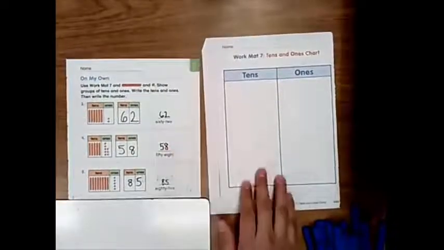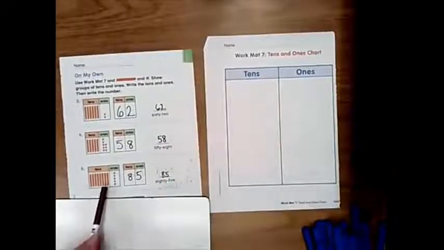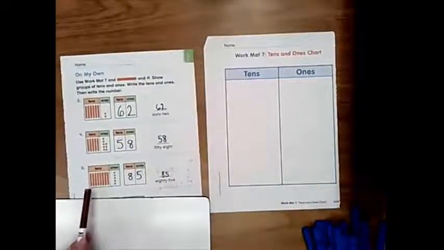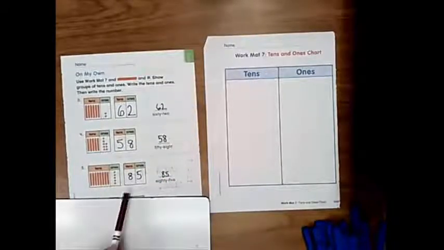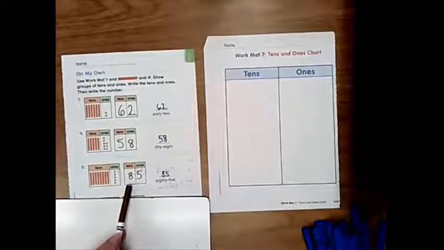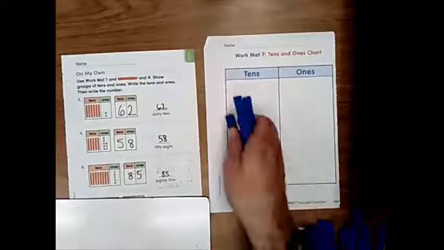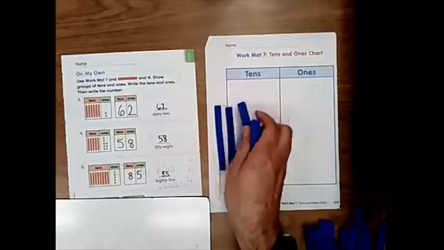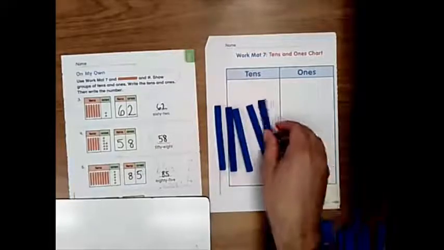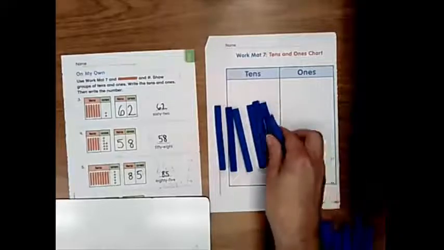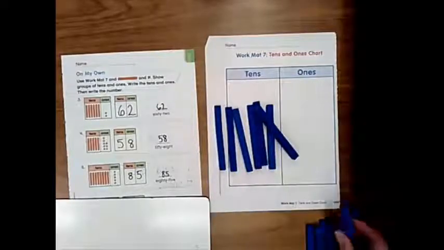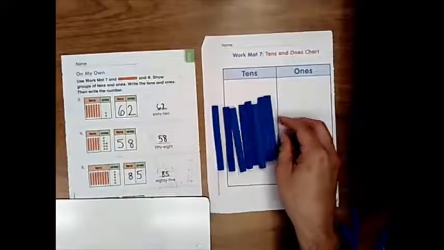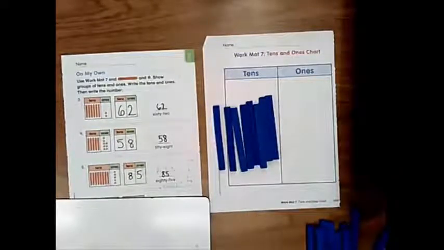The next one says, I have 8 tens and 5 ones. So I wrote down 8 right there for the tens and 5 ones. Okay, so let me show you what that looks like. 1, 2, 3, 4, 5, 6, 7, 8 tens, and then 5 ones.